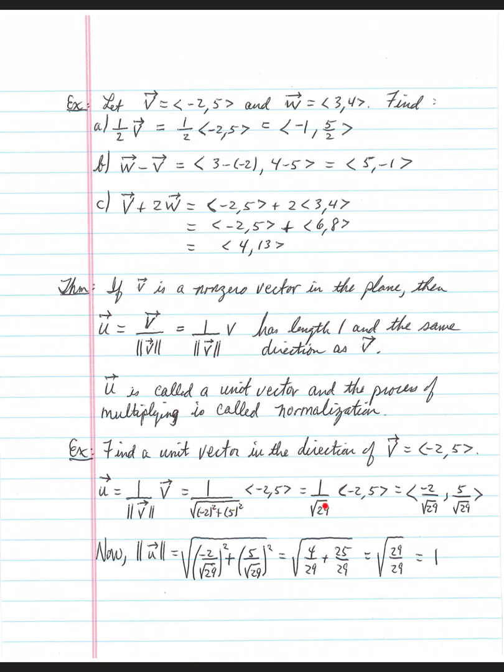That comes out to square root of 29, times the original vector v. So that's going to give us negative 2 over square root of 29 and 5 over square root of 29. This vector points in the same direction as v, but it only has a length of 1. So that's why it's called a unit vector.